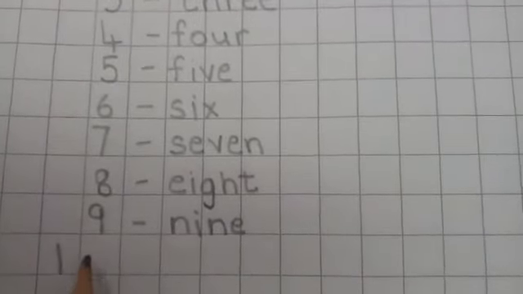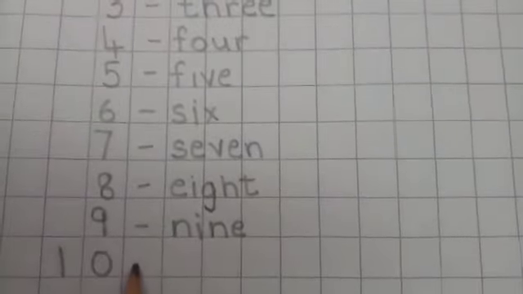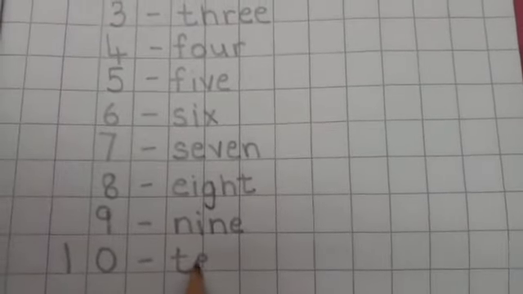And 10 dash T-E-N 10. This we wrote number names 1 to 10.